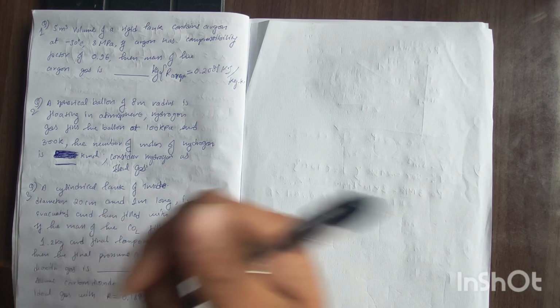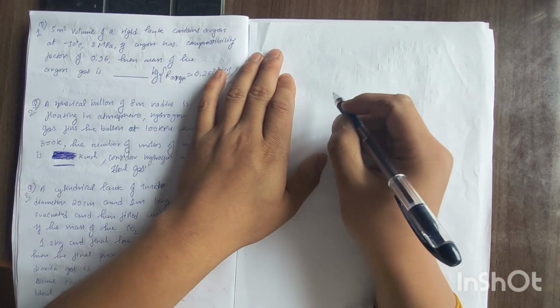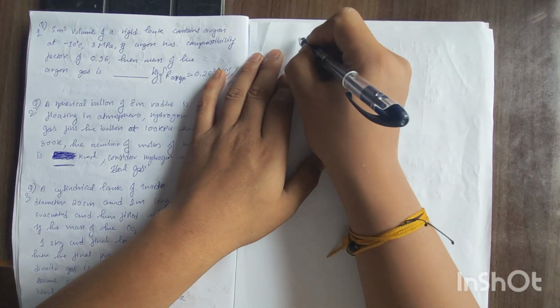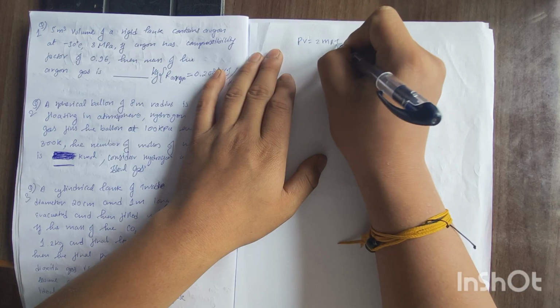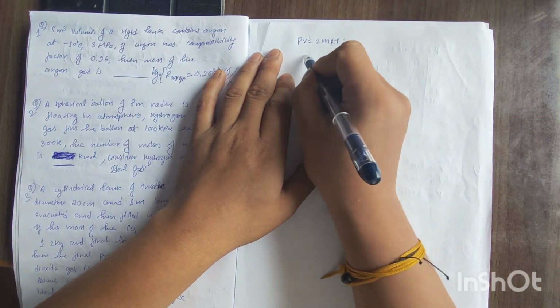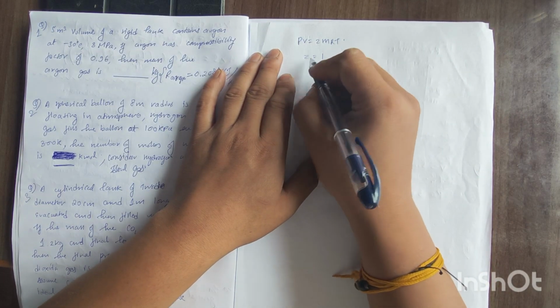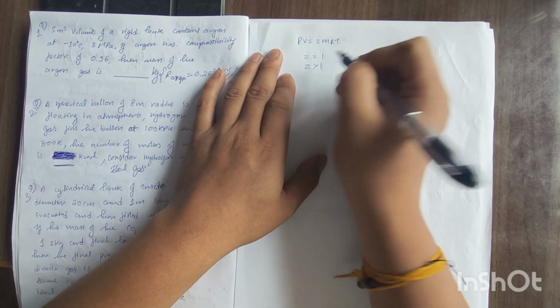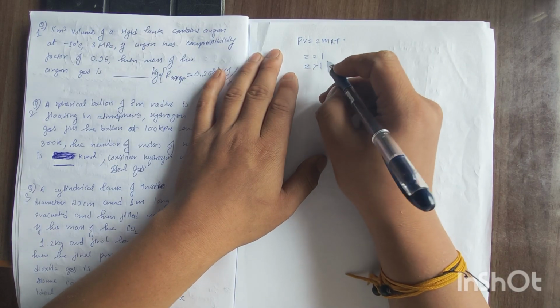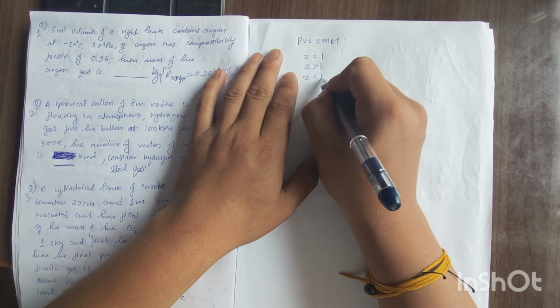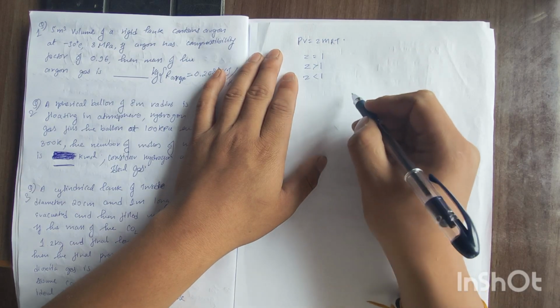So basically, we have to understand the concept of compressibility factor, which is PV equals Z MRT. For an ideal gas, Z is equal to 1. If the value of Z is more than 1, then it is less compressible compared to an ideal gas, and if it is less than 1, then it is more compressible.